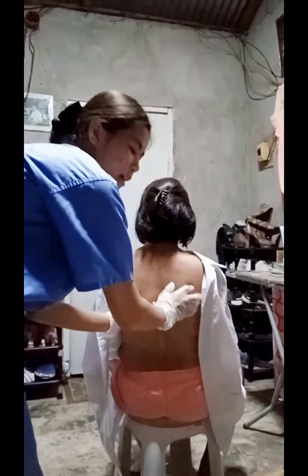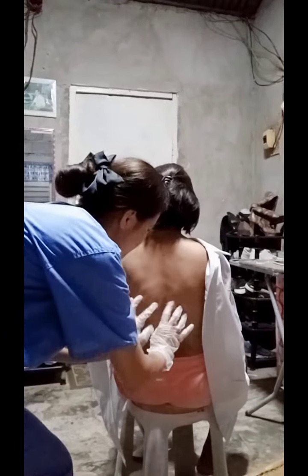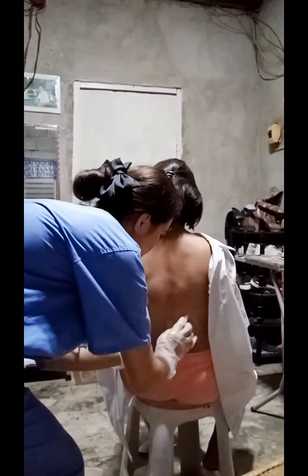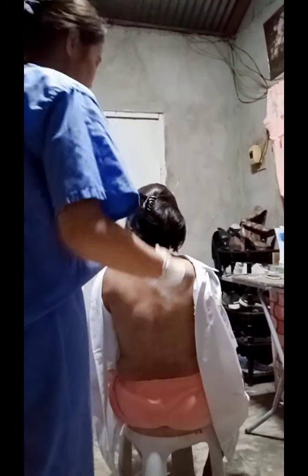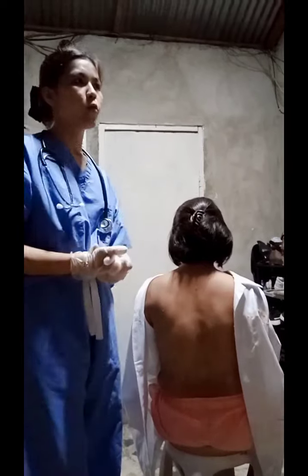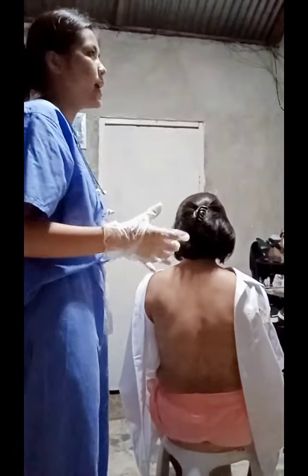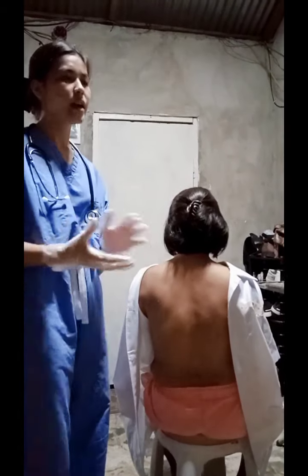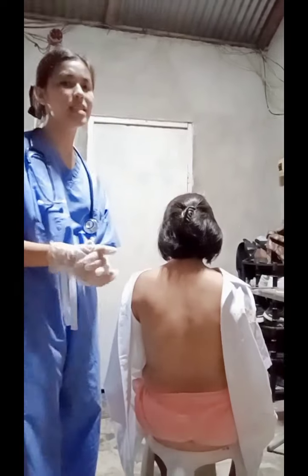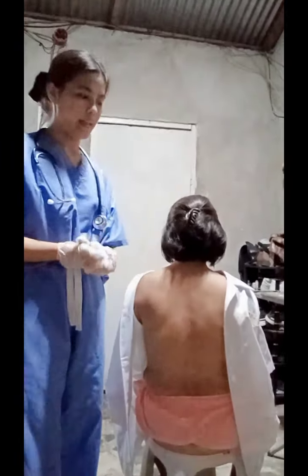We start at the level of C7, and then down to T12, where the apices of the lung are located, especially when the lungs are filled with air. When we inhale, our lungs expand, where the T12 is located.